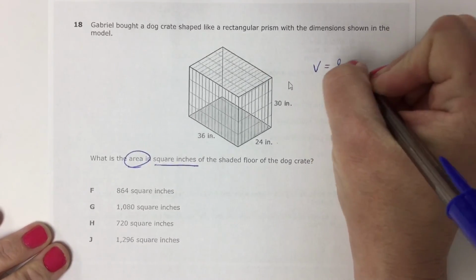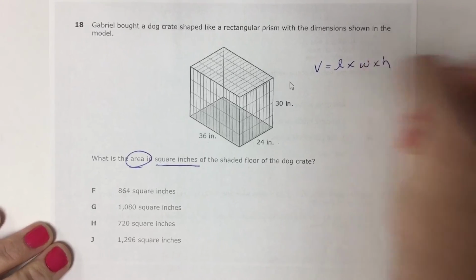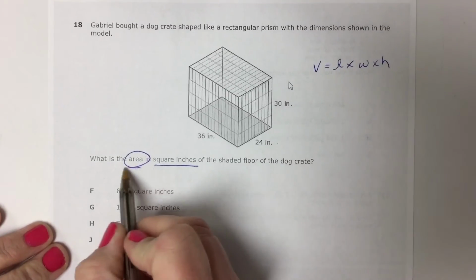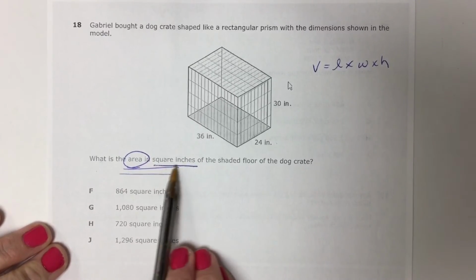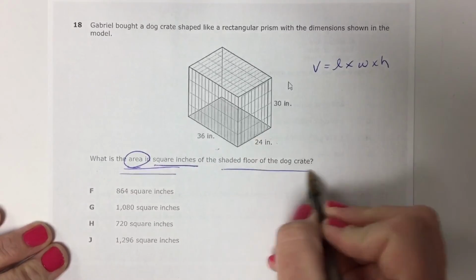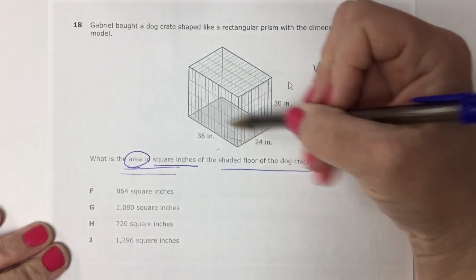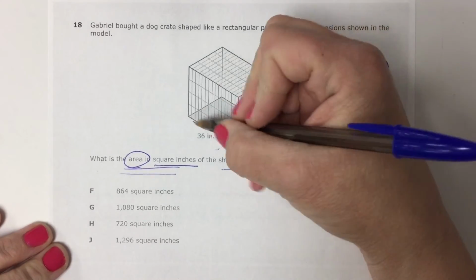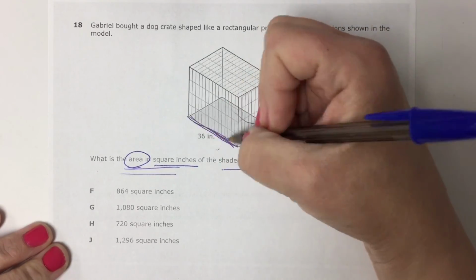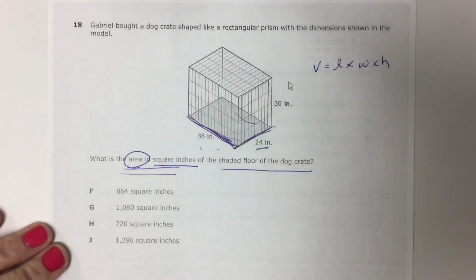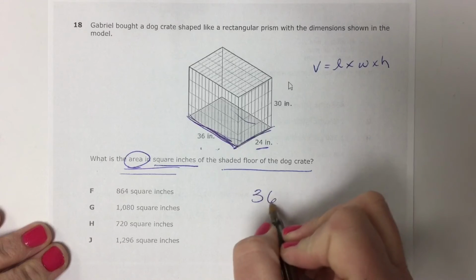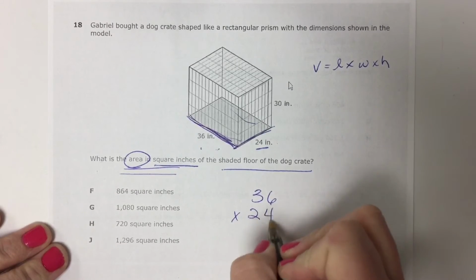So right off the bat, when you look at it, you think you're going to be doing volume. So you're like, okay, length times width times height. But you have to make sure that you read the question, because it says, what is the area in square inches of the shaded floor? So we're looking at this bottom part down here, okay? Which means I'm looking for a length, which is 36, and the width, which is 24. So you would say 36 times 24.